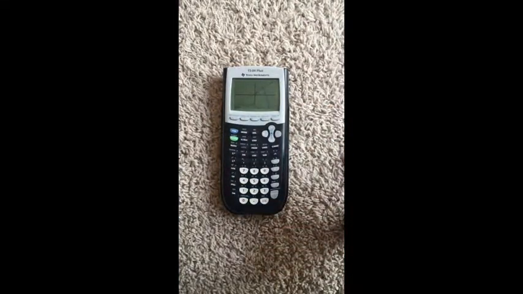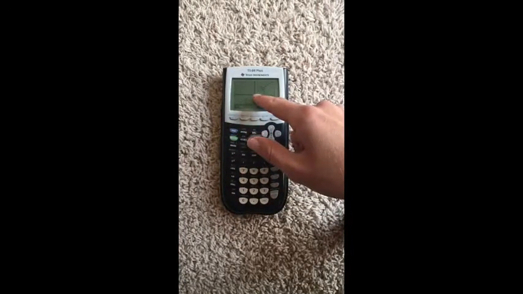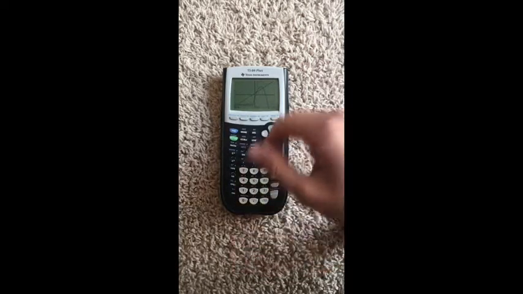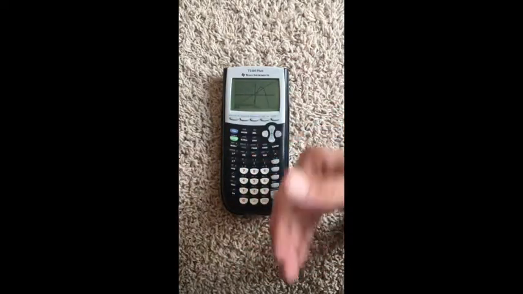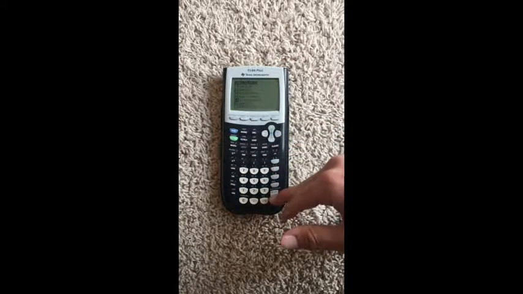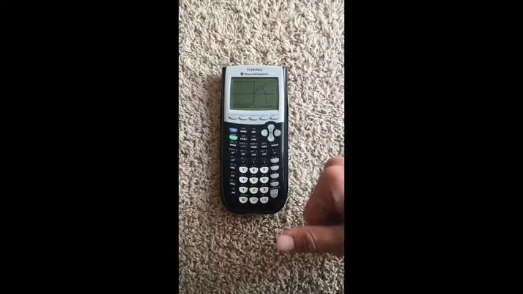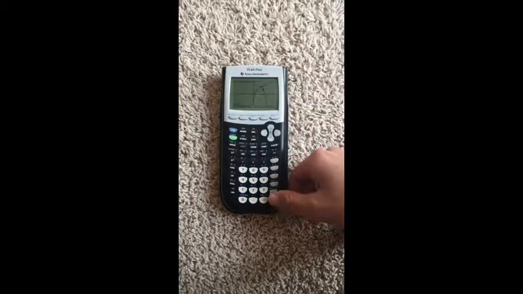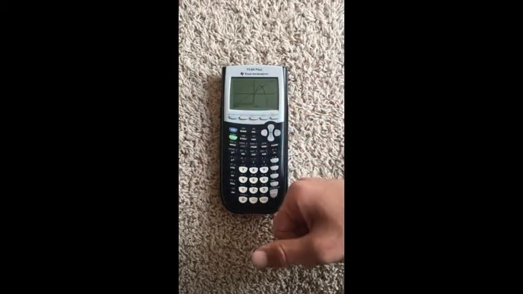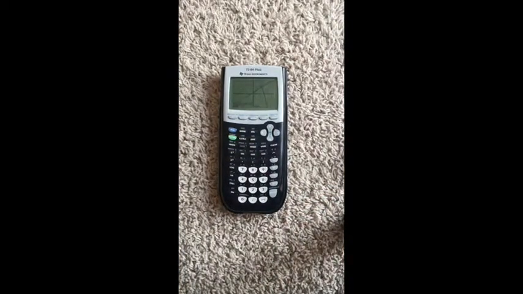And we see that our intersection point is at 1, 2. So x is 1, y is 2 is a solution. We have this other intersection point up here, so we're going to find the solution for that. So again, second trace, intersect. Now I want to move over closer to that solution, then hit enter. Okay, second curve, enter, enter, and now we find 4, 5. So our solutions for this system of equations then are 1, 2, and 4, 5.